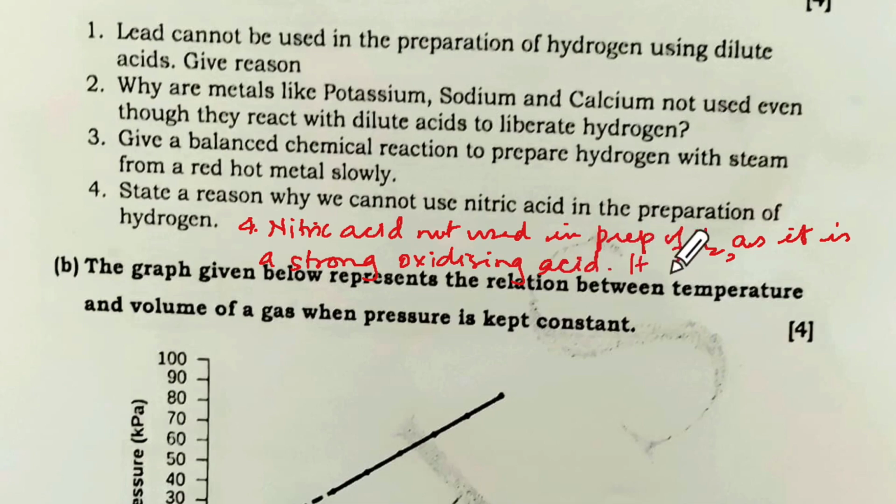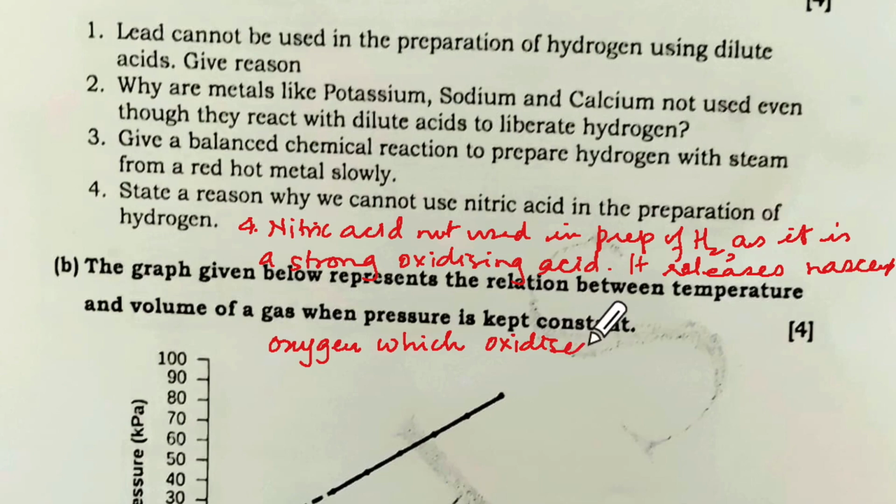It releases nascent oxygen, which oxidizes H2 to water, and hydrogen cannot be obtained.